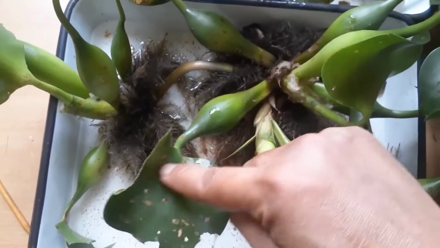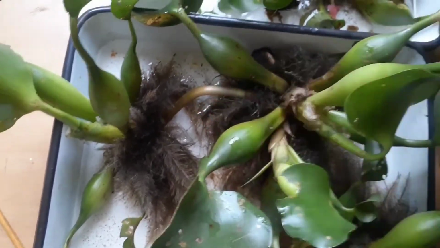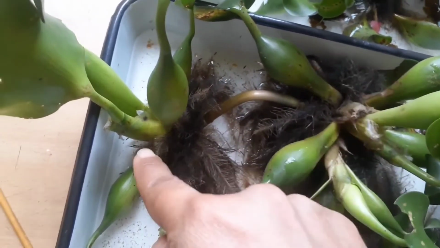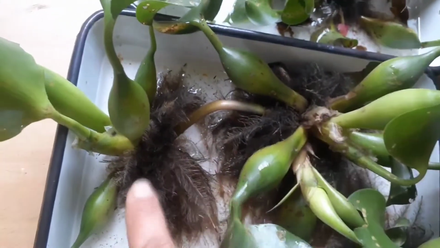Do you know which plant this is? Which is also an example of offsets, like Pistia. This is Eichhornia, commonly called water hyacinth, terror of Bengal.